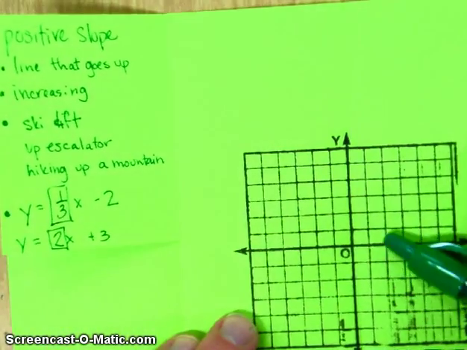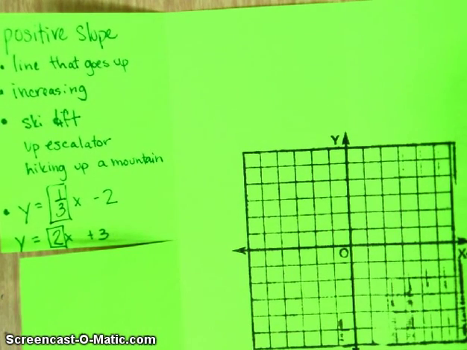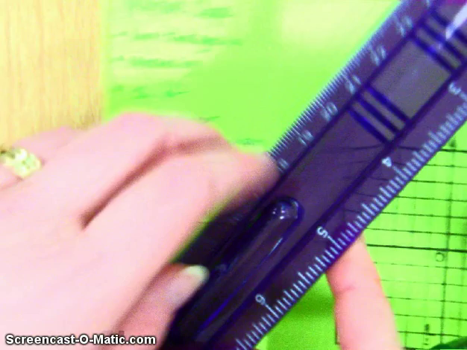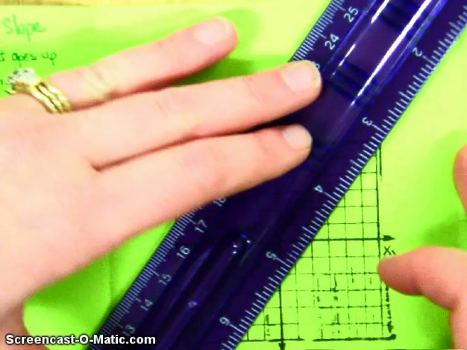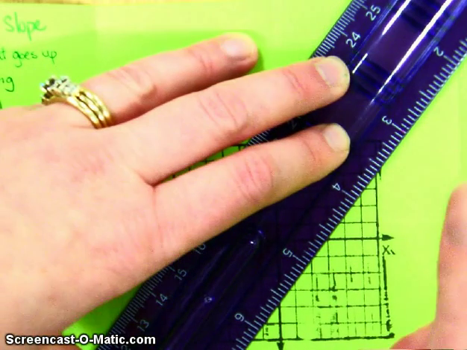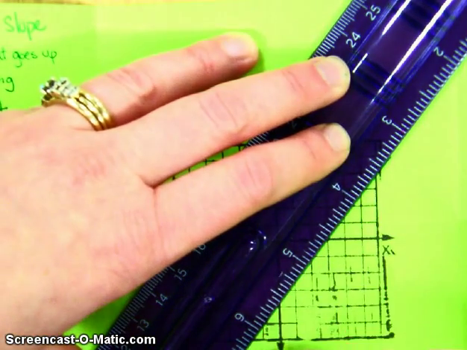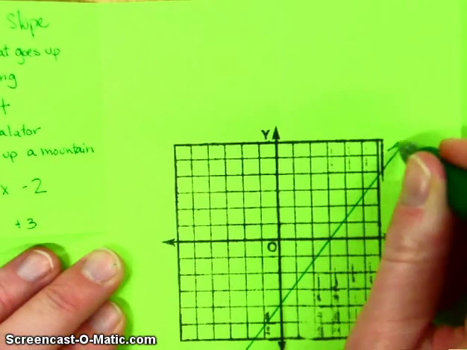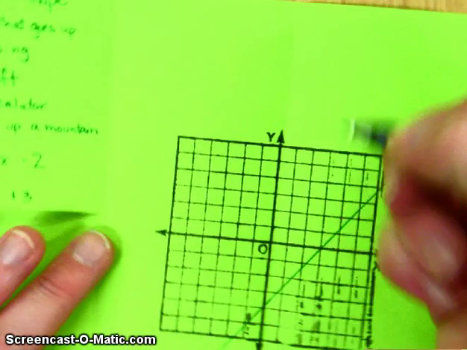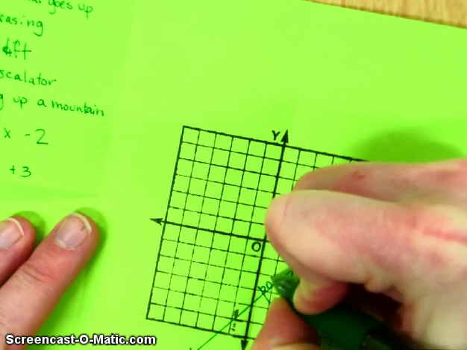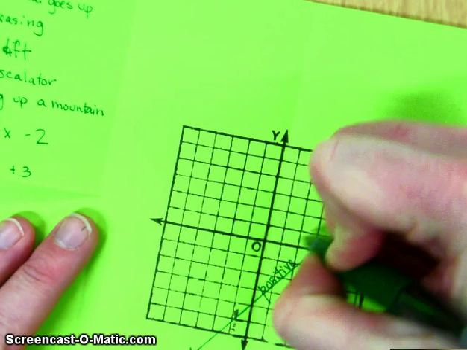So then on the coordinate graph, what that would look like, this is a positive slope line here.